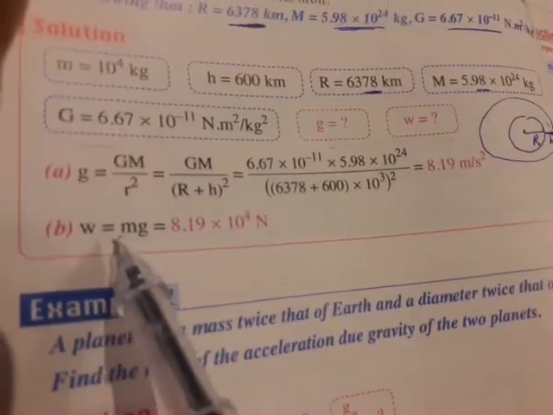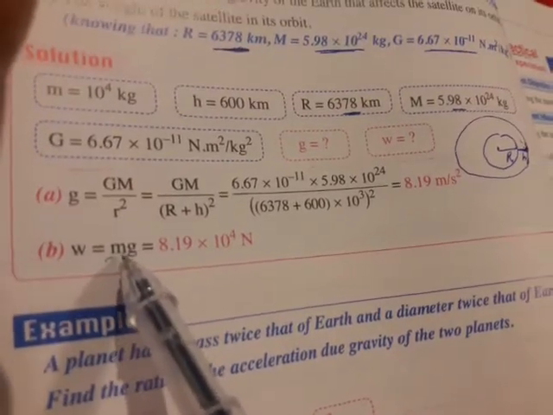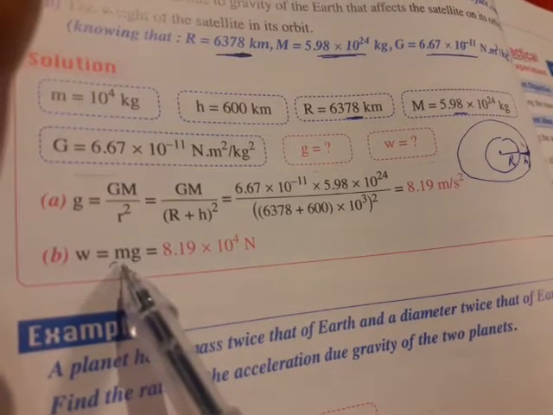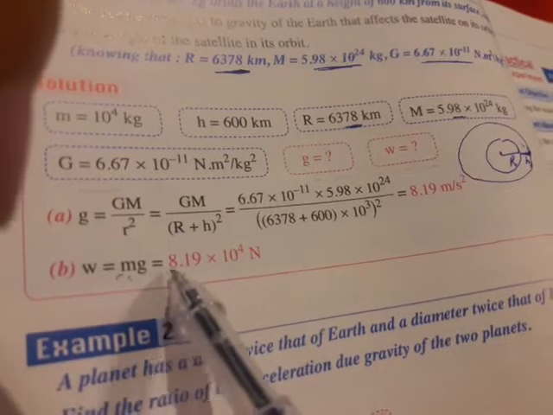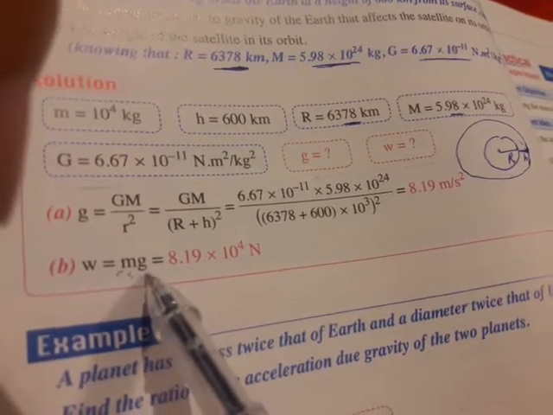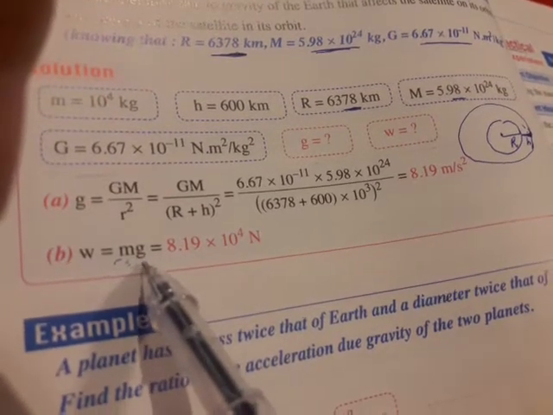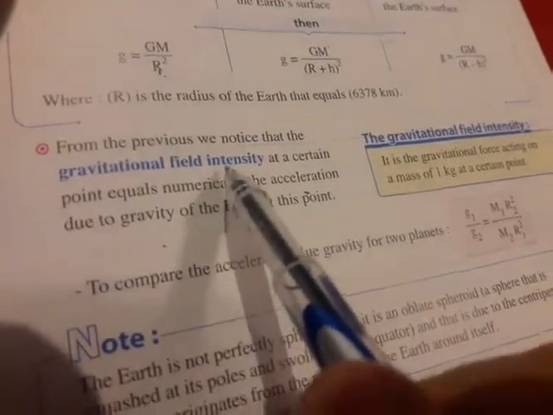Weight equals mg. Here m of satellite. Yes. g, gravitational force? No, gravity acceleration, or gravitational field intensity.